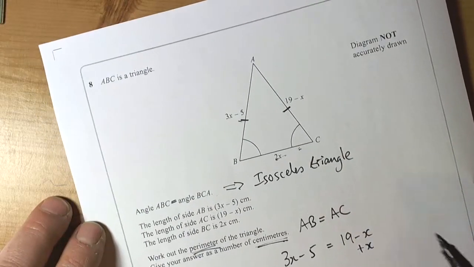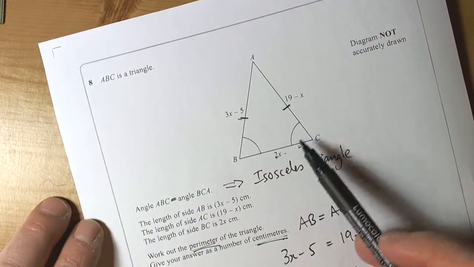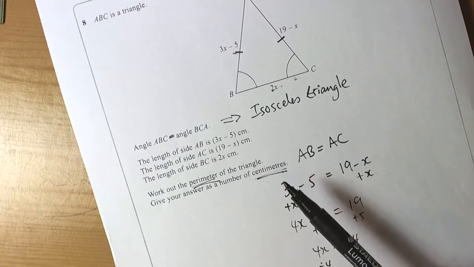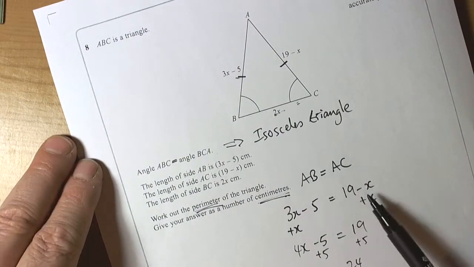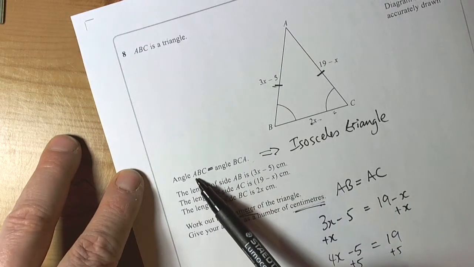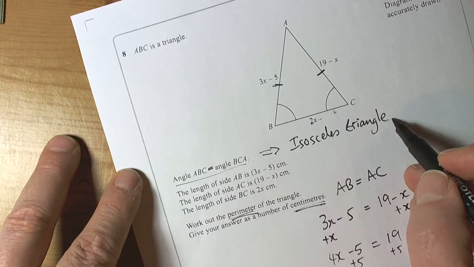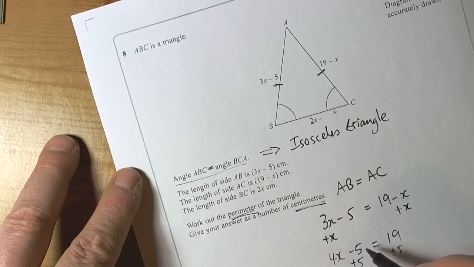So just to recap, see a question with loads of x's all over the place and it's asking us to find an answer, then quite often it's about creating an equation to solve. So we look for key facts in the question. This first line here told us that it's an isosceles triangle, therefore we could create an equation to solve it.